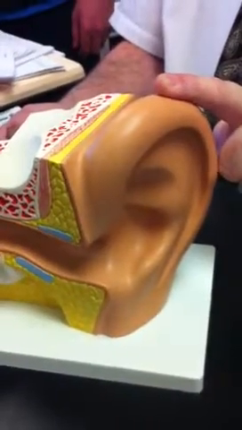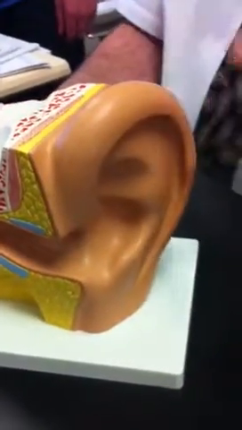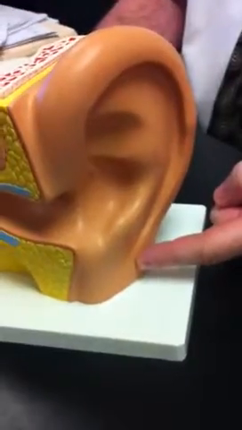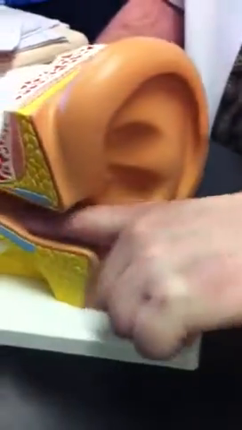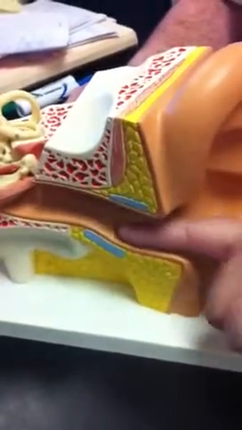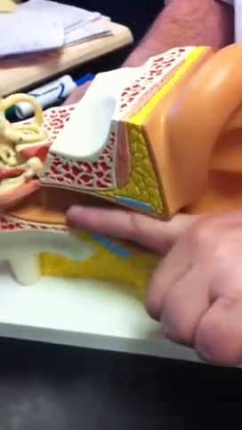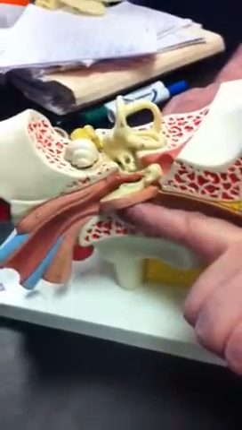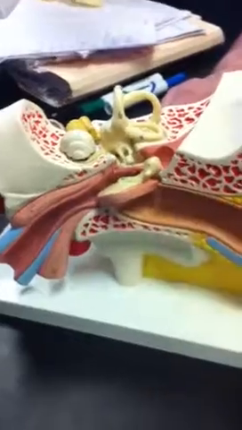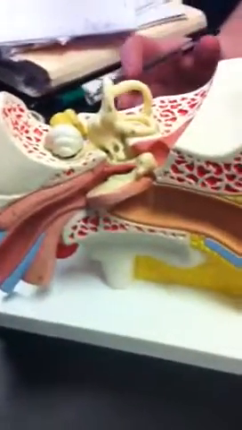The helix of the auricle, the lobule of the auricle, the external auditory canal, which leads to the tympanic membrane or eardrum. Okay, that's your external ear.